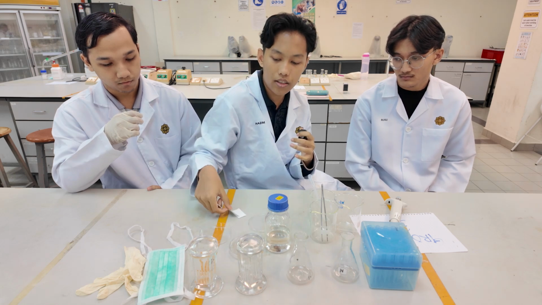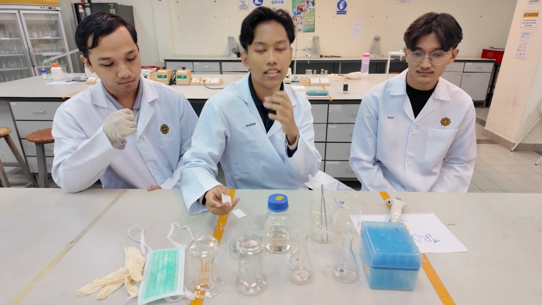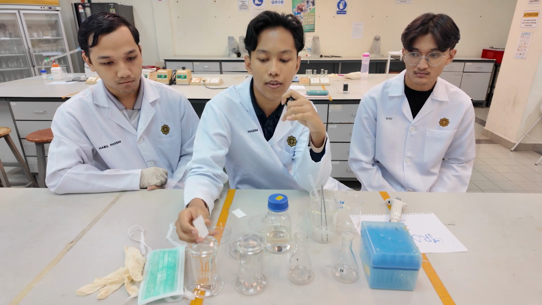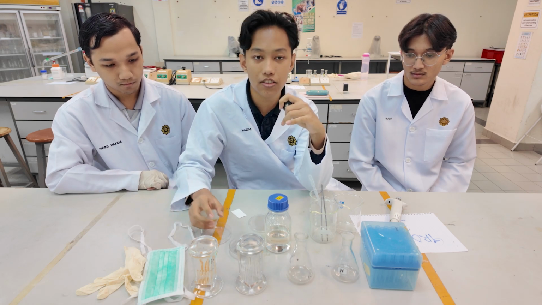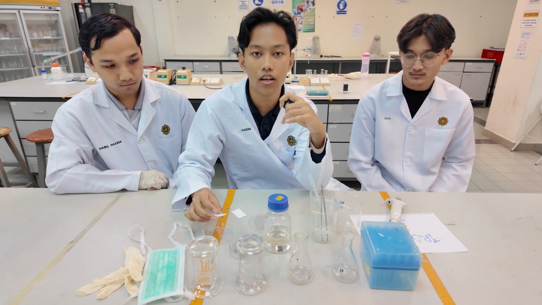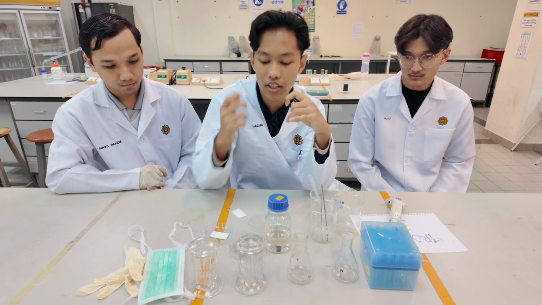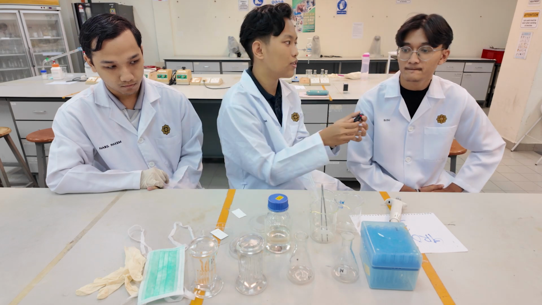We do this for each of them. We put it in and let the solvent rise for about 1 minute. Then we take it out and let it dry. After it is dry, we can use a spectrometer to read the data and take it. Okay, done.